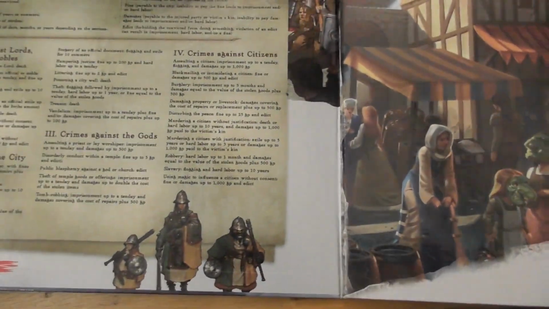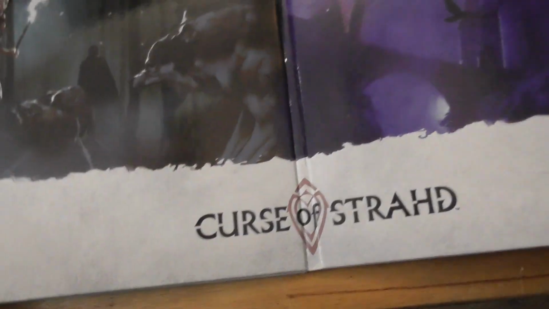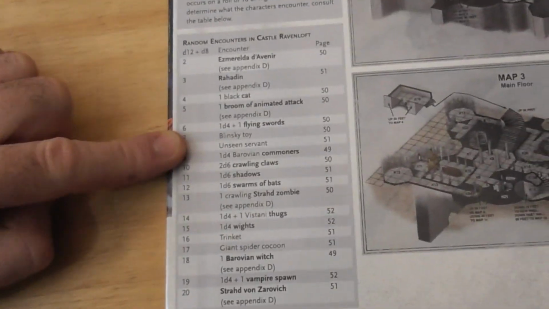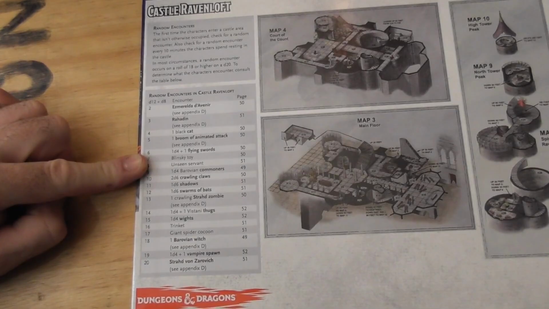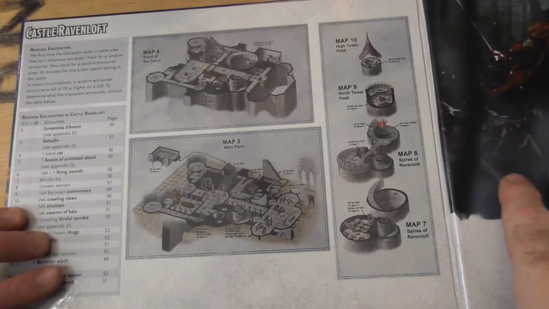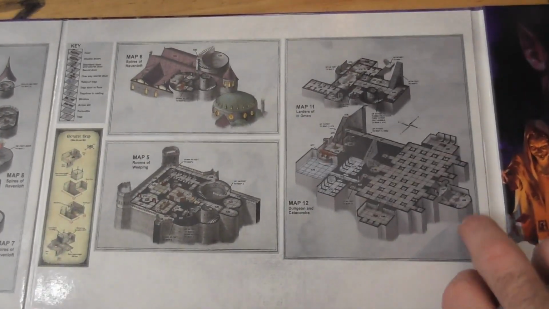But where's all the original, no conditions, no things to do on your turn? I bought Curse of Strahd, especially too. So random encounters again seems to be something that's valued. Map of Castle Ravenloft, which is a huge place. In fact, it takes up the second panel also.